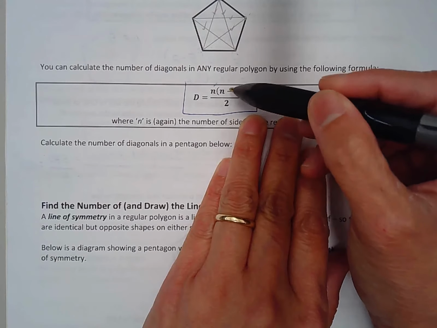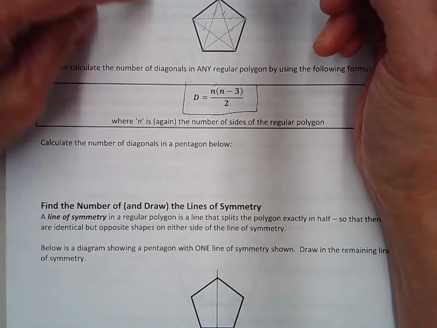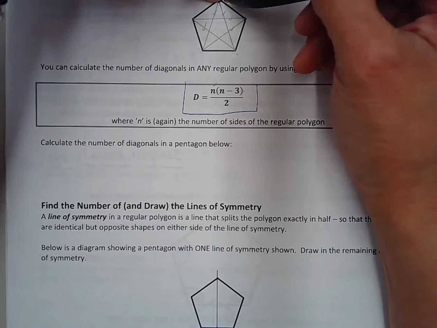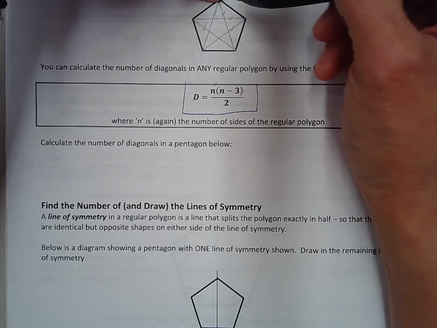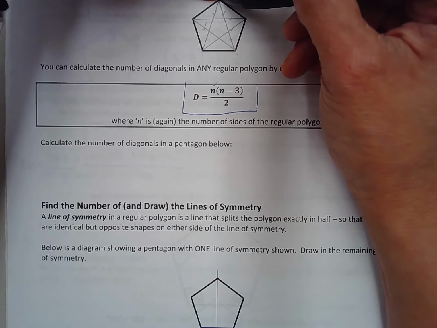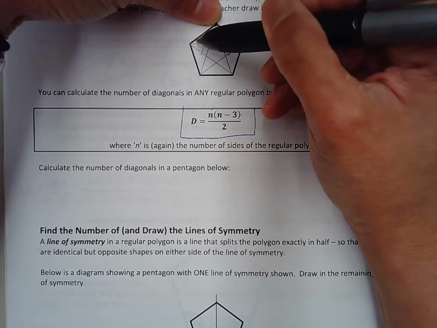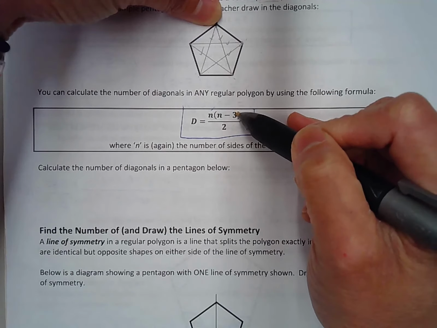What about n minus 3? Why is it n minus 3? Remember when we started here, this is the vertex. We can't connect it here. We can't connect it here. And we can't connect it to itself. So there are 3 vertices that we cannot connect to. That's why it's minus 3.